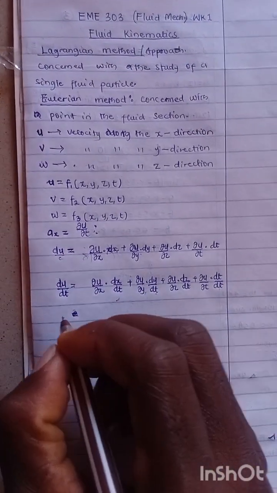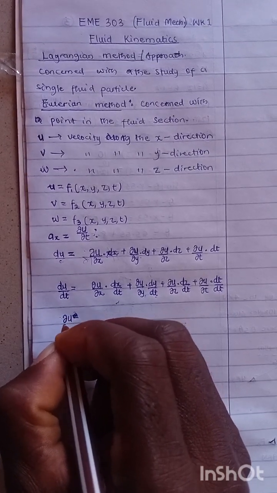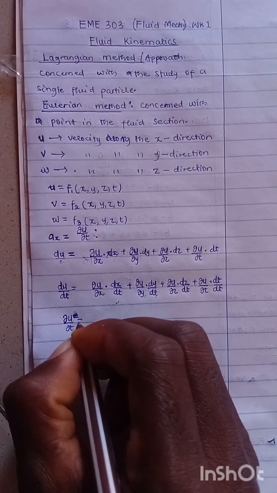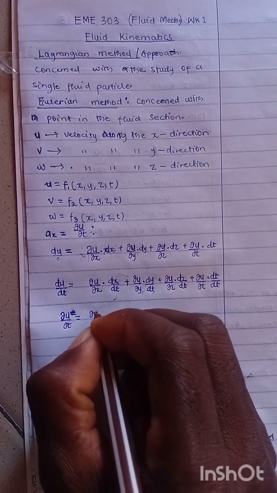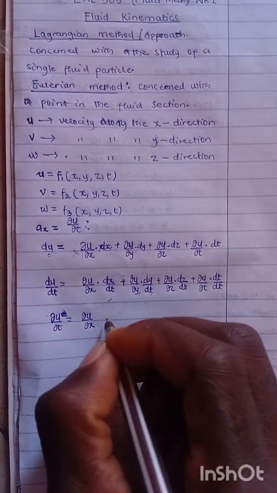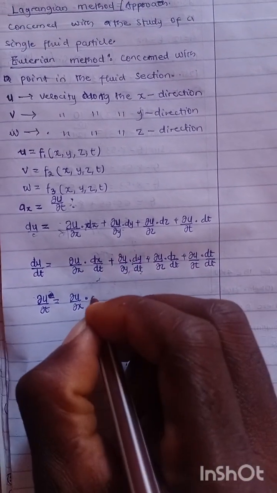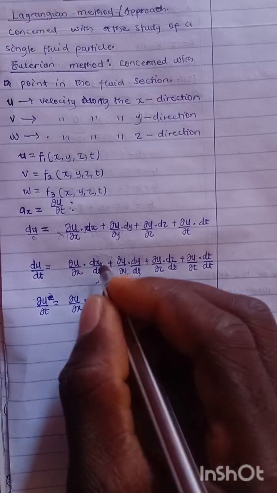So what we'll do now is du by dt is equal to the partial derivative of u with respect to x, multiplied by dx by dt, which, just like I explained, is equal to u. Why is that so?